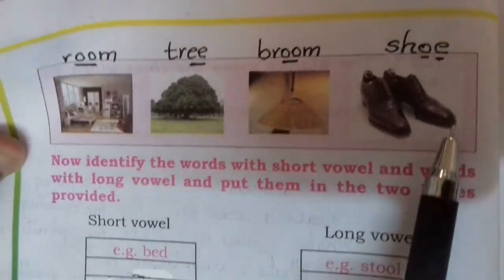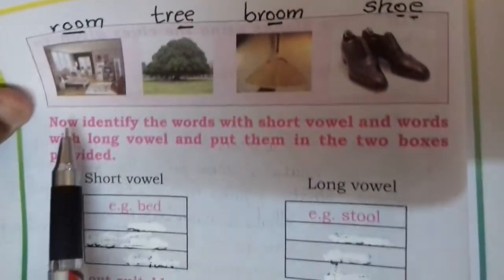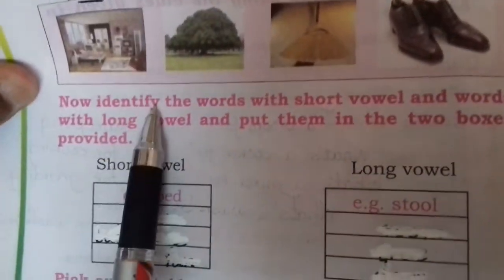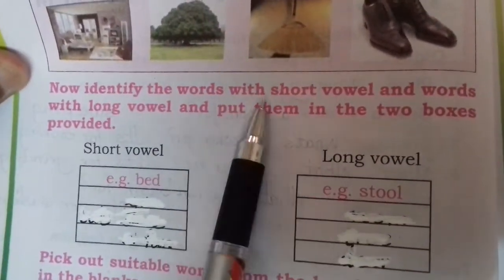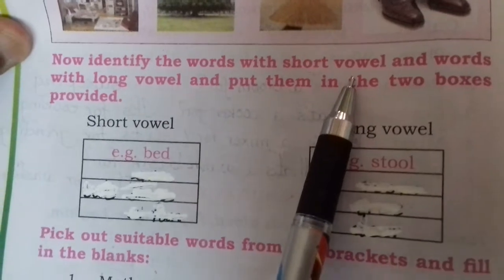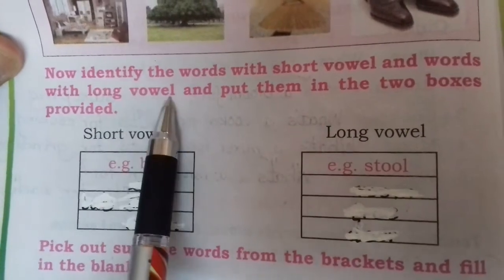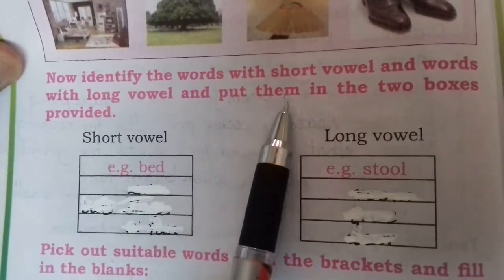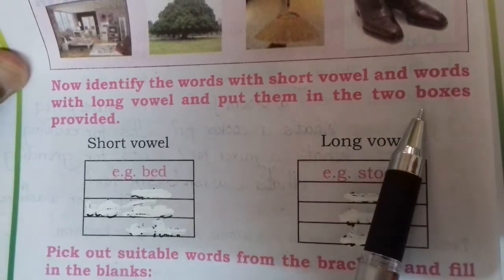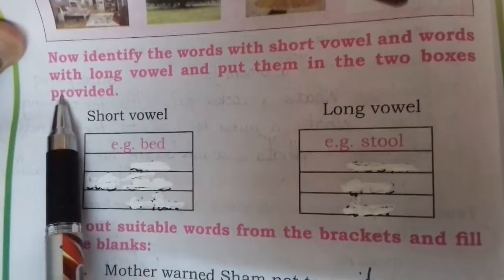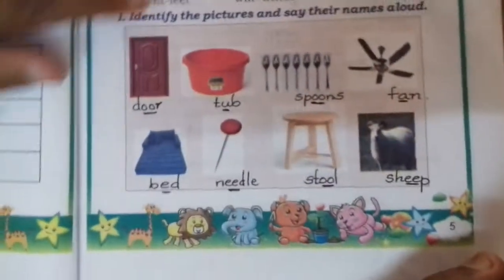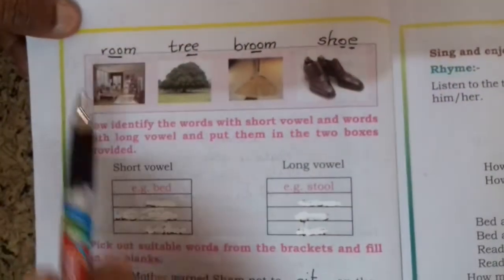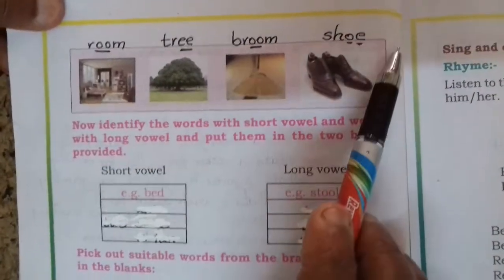Here what you must do is identify the words with short vowels and words with long vowels and put them in the two boxes provided. Look children, on page number 5 the words are written, and also on page number 6, the spellings are written.